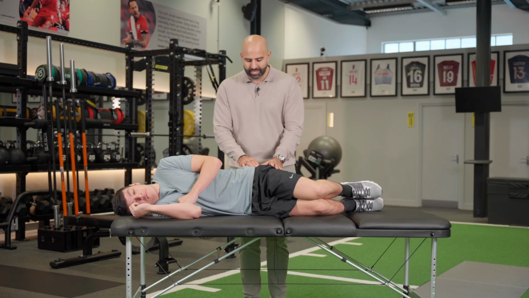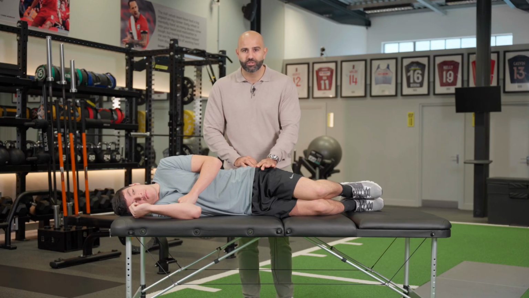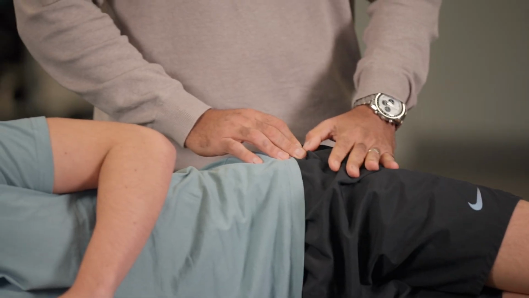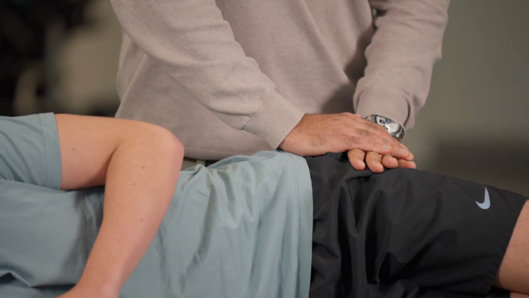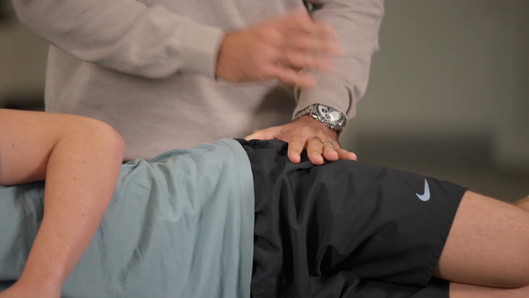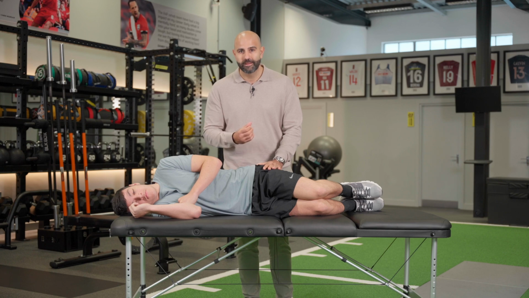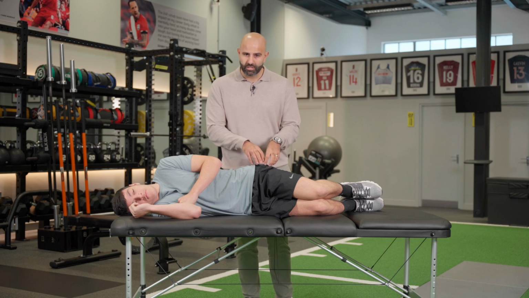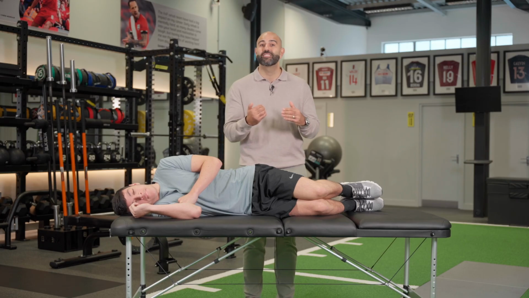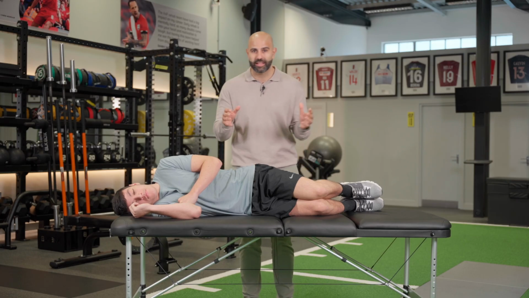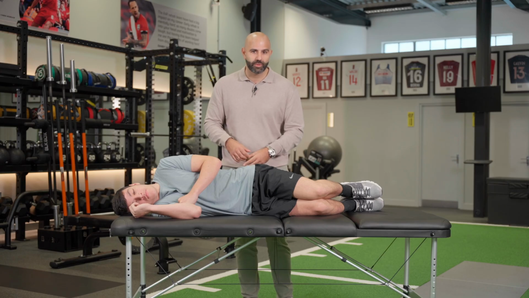But what we're trying to have a look at here is first and foremost location of the site, and then equally at that point, just distinct pressure over the greater trochanter to see if it elicits the pain. If it does, again, it tells us locally that there is something irritable, but it doesn't necessarily help our diagnostic picture other than the fact that we haven't been able to rule it out yet.